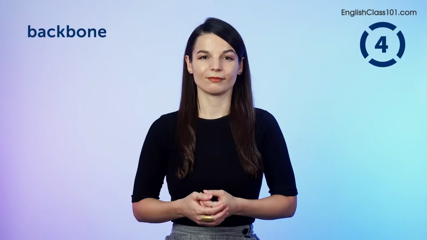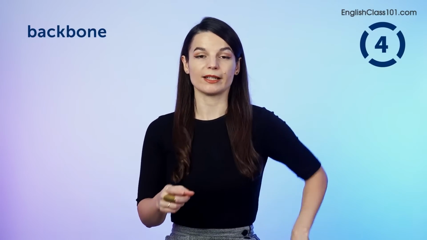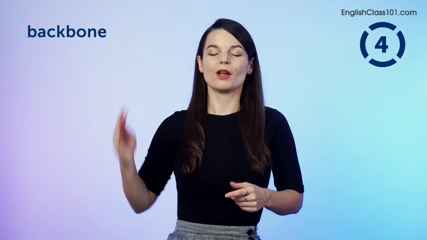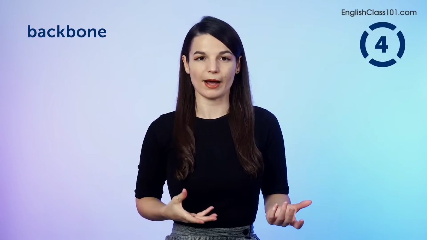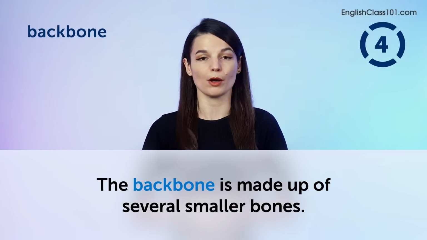Backbone. Backbone is another way to say spine. Your backbone is the bone that goes up from the bottom of your back to the top of your back. So this very long bone, we call it your backbone or your spine. Here's an example. The backbone is made up of several smaller bones.